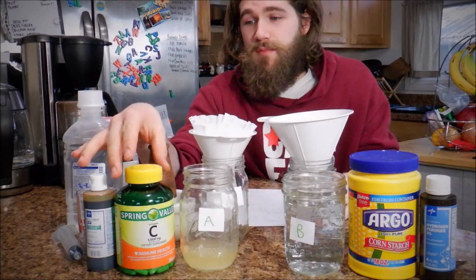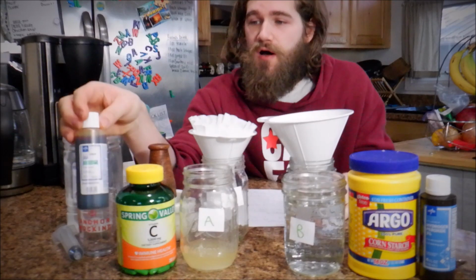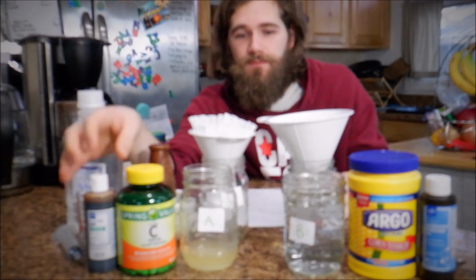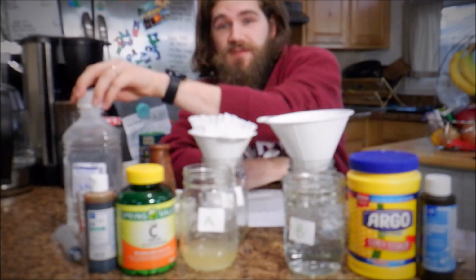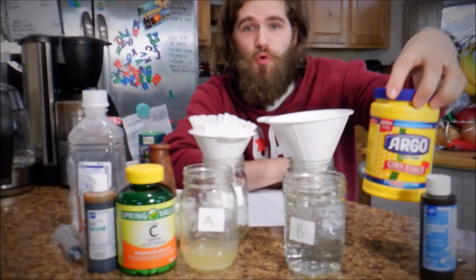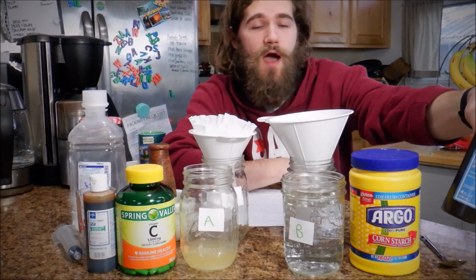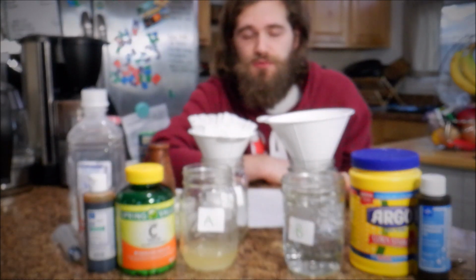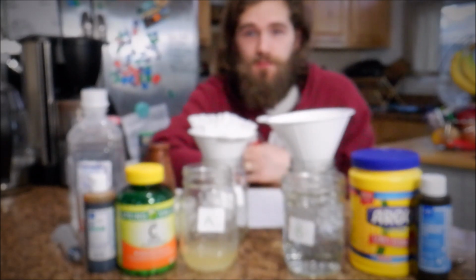We have vitamin C, we have iodine. In this case, I have a povidone iodine solution, and then we have some distilled water, some cornstarch, and hydrogen peroxide. So we're basically going to be making two separate solutions, mixing them together, and see what happens.